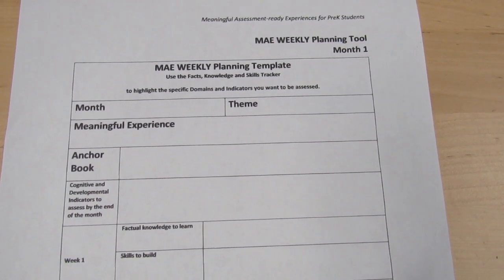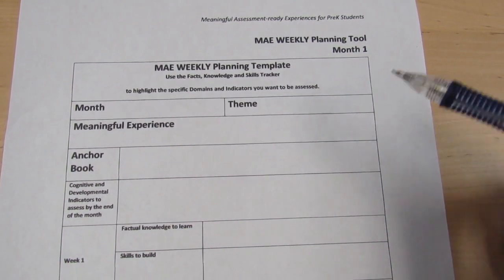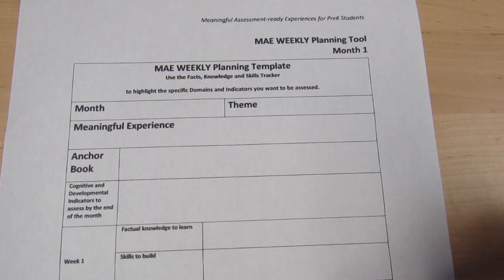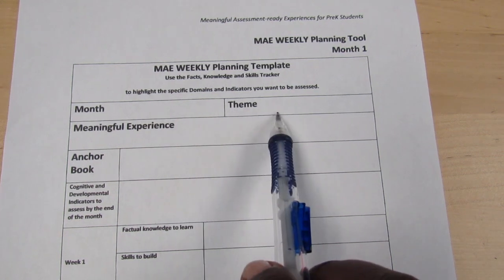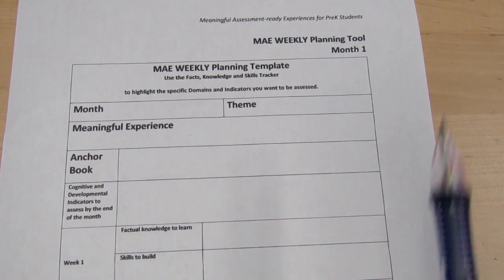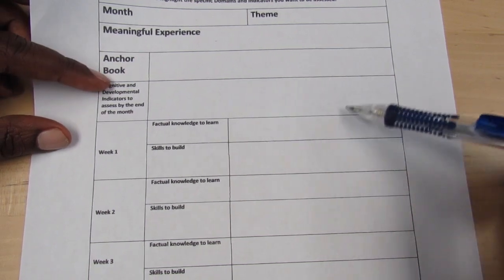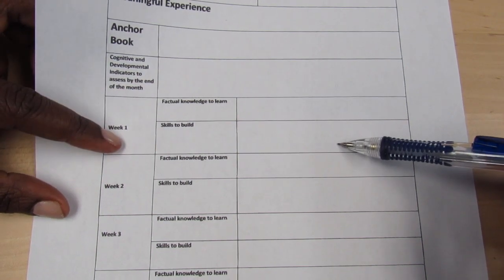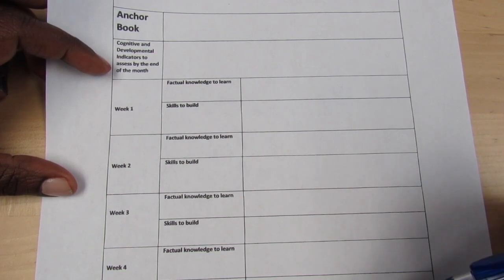So you can devote maybe 25 minutes, 15 minutes to doing a rough draft of what you plan to do for the whole month. And then each week, this will be a complement so that you can further break down those ideas. The weekly planning tool, again, it's still April, it's still Earth Day, and we're still building the backyard garden. We're still using the books that we're using. The areas that we're going to assess at the end of the month are written explicitly here. The factual knowledge, the skills, and this is divided over the course of 4 weeks.